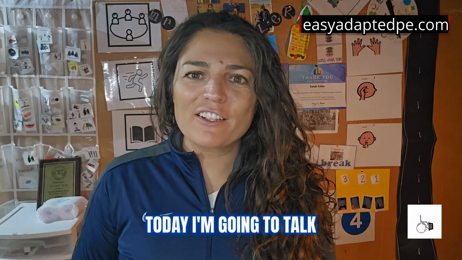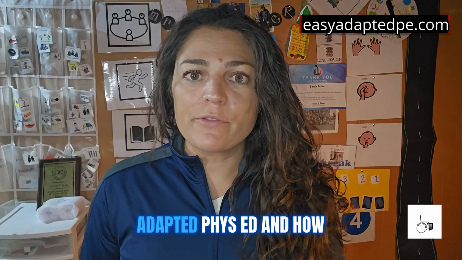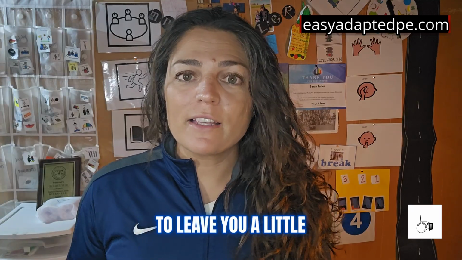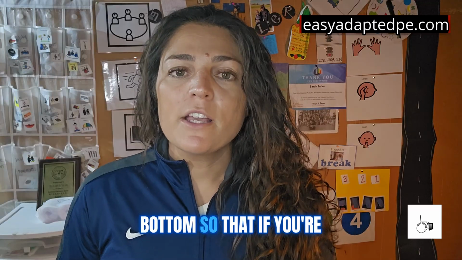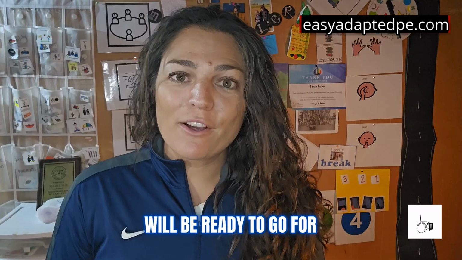Here today I'm going to talk to you guys about the rules in Adapted Phys Ed and how to implement them, right? I'm going to leave you a little printable freebie at the bottom so that if you're interested in the similar rules that I use, you can go ahead, print them out, laminate them, and they will be ready to go for you.